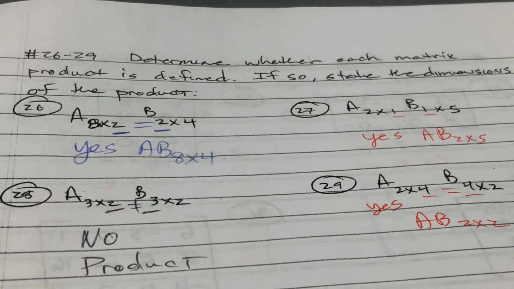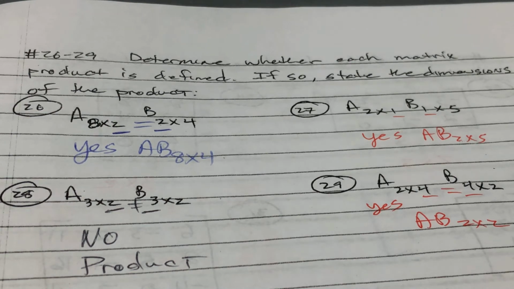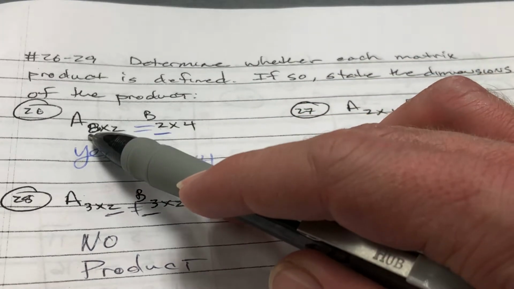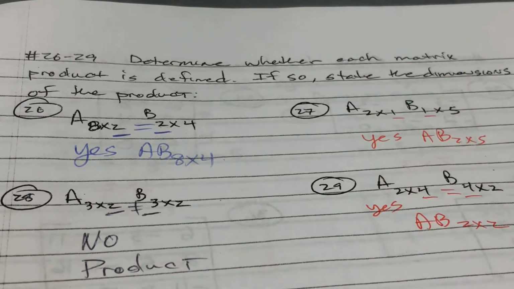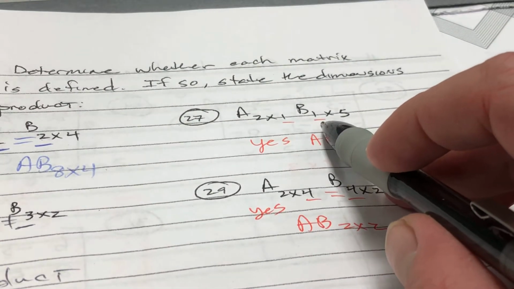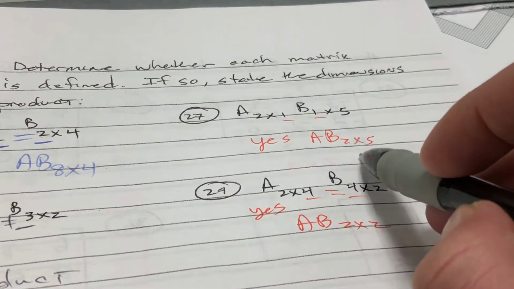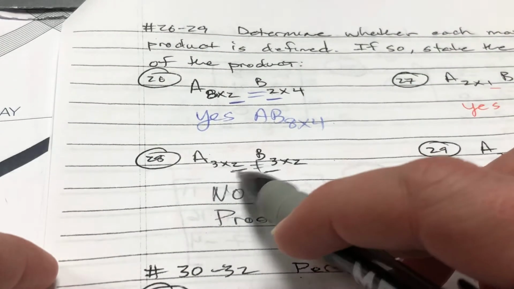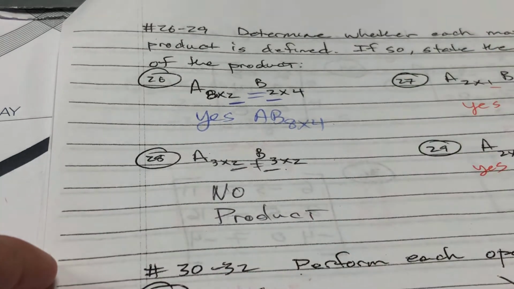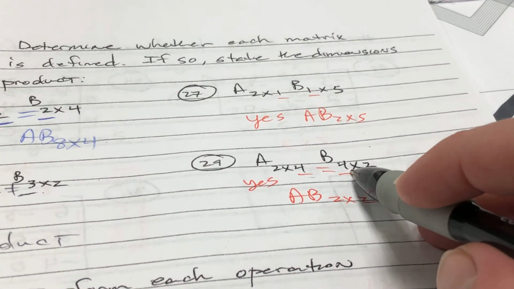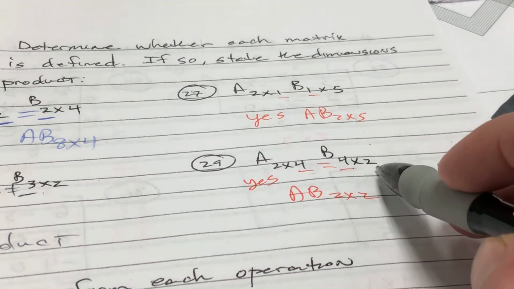Determine whether each matrix product is defined. If so, state the dimensions. So, because these two inner numbers are equal, yes, AB is defined and has dimensions 8 by 4. Very easy question. All right. Because this one is equal to that one, yes, AB is defined and it's 2 by 5. 28, 2 does not equal 3. There's no product. 29, because this 4 is equal to that 4. Yes, AB is defined, and it's 2 by 2.